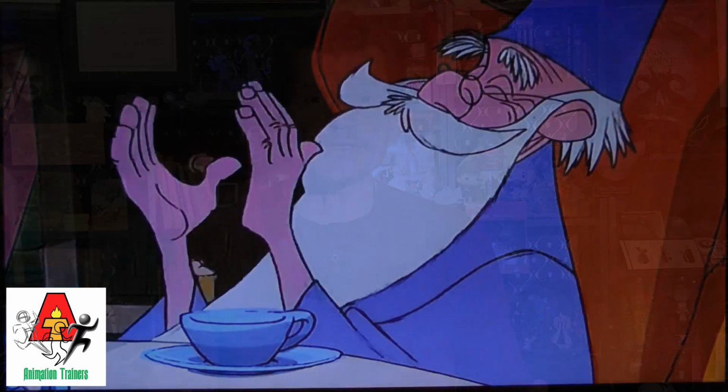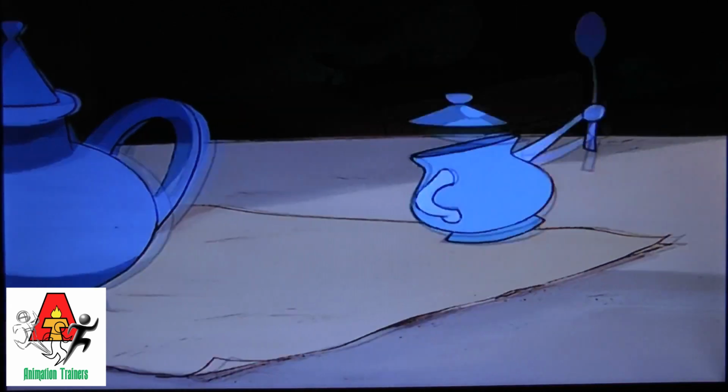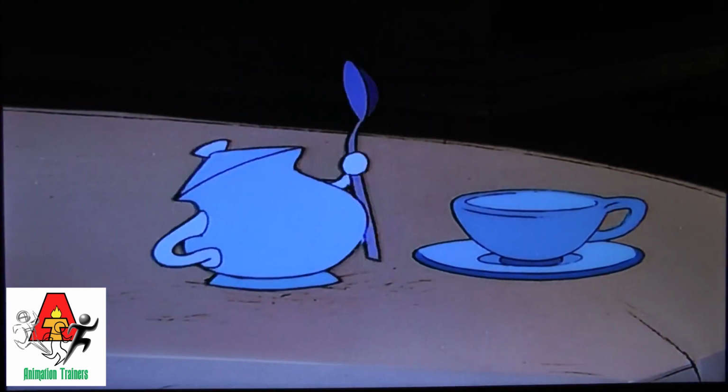As we can see in this example from Disney's Sword in the Stone, a series of objects are brought to life through magic, and we see in their behavior exactly what it is they're doing, even though they do not have faces to tell us how they feel.